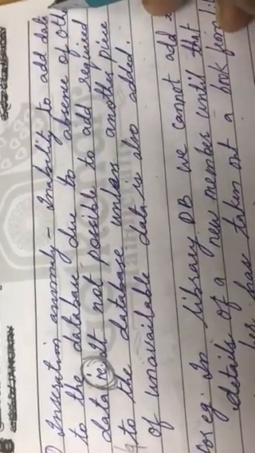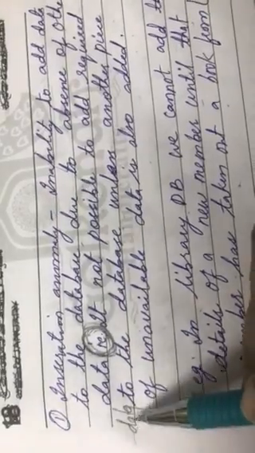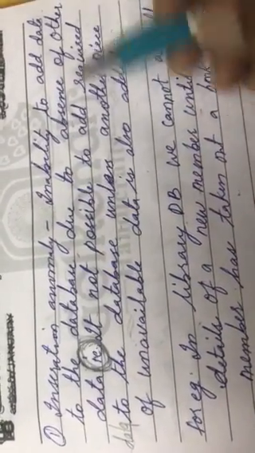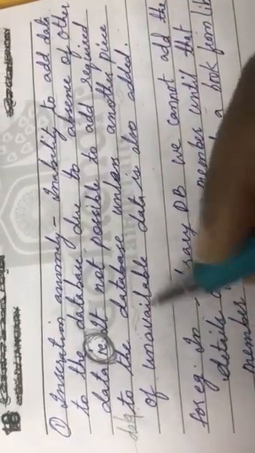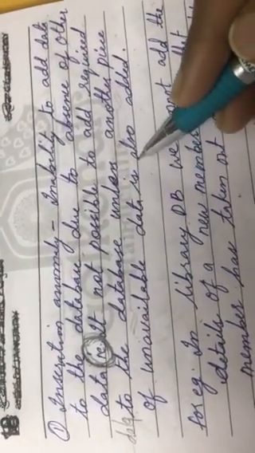Insertion anomaly: inability to add data to the database due to absence of other data. It is not possible to add a required data to the database unless another piece of unavailable data is also added. For example, let us take a library database.